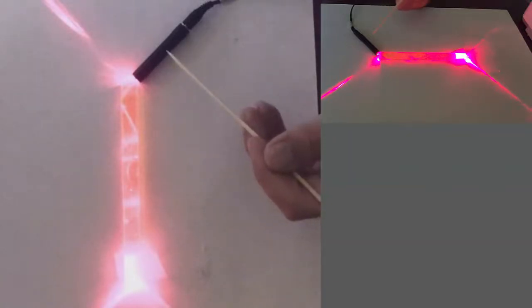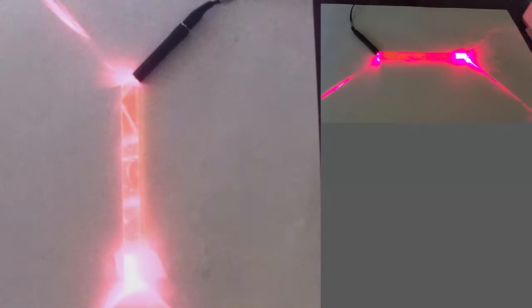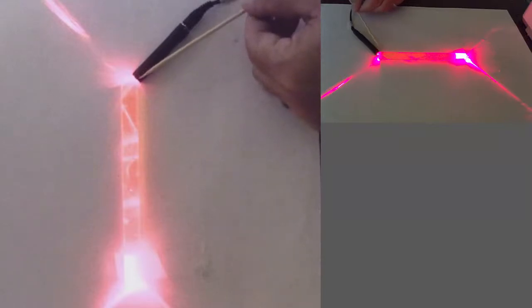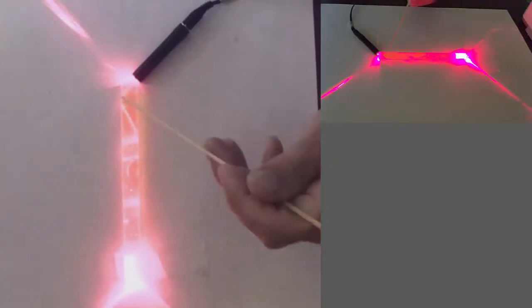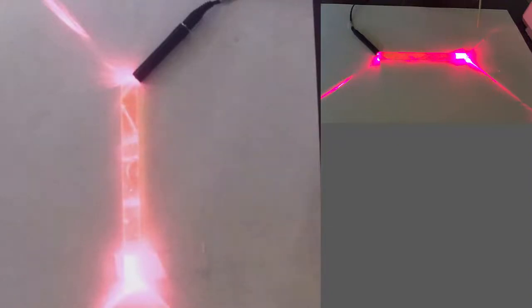So if you take this laser pointer and you start changing the direction at which you are launching the light, meaning you're changing the angle at which you're shooting the light into the acrylic rod, you can observe both the case of total internal reflection, as is the case here, and also at certain angles you may observe that total internal reflection does not take place. In other words, the light is going to be leaking out into the air and you won't see that much light over on the other side.